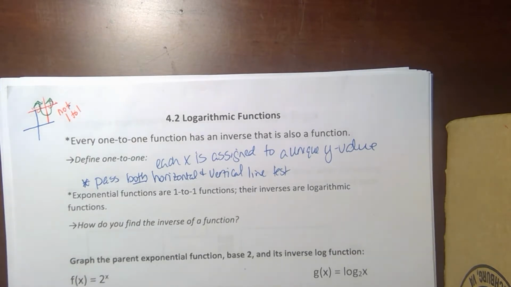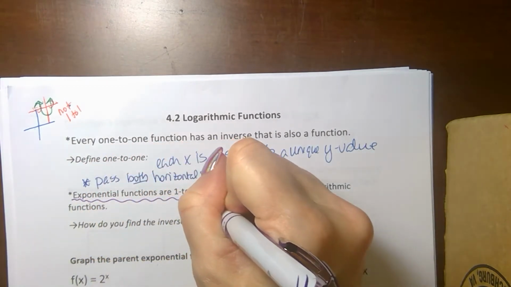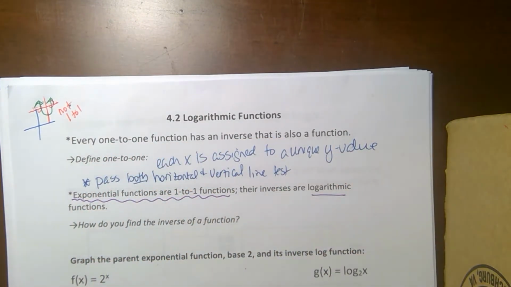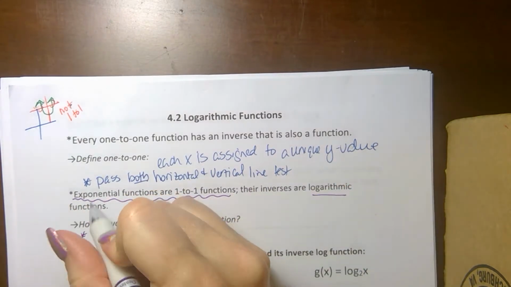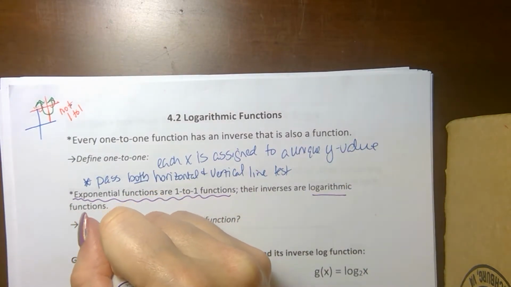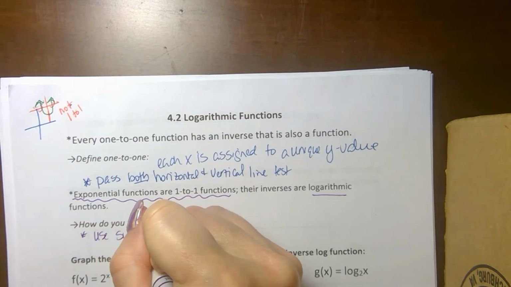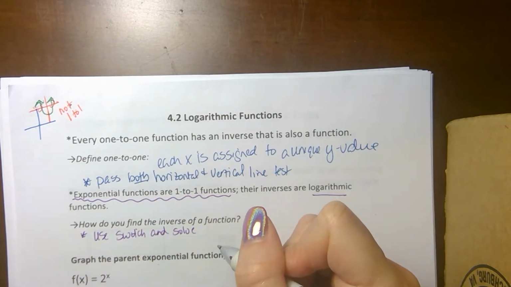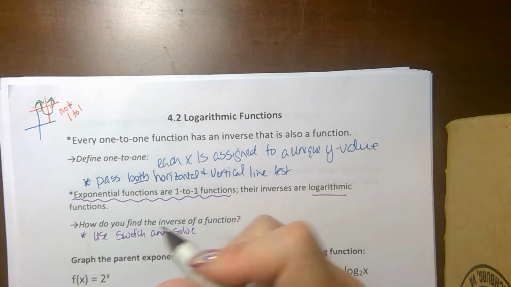Exponential functions, however, are one-to-one functions. Their inverses are also functions. They are logarithmic functions. How do you find the inverse of a function? Well, we had a couple of different methods. We could use the switch and solve, where we switch out the x and the y, and then we solve for y again.